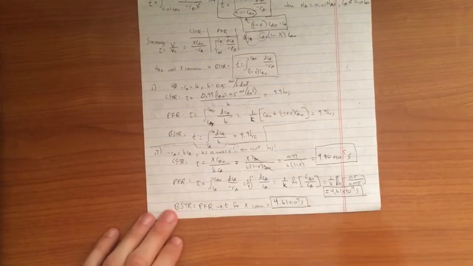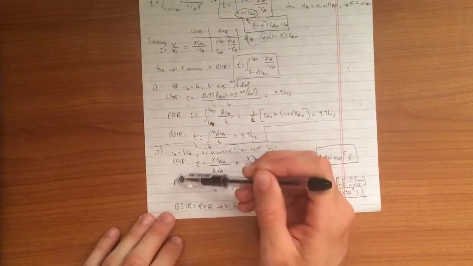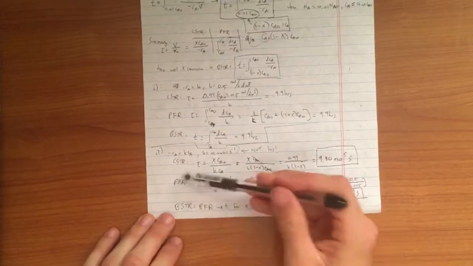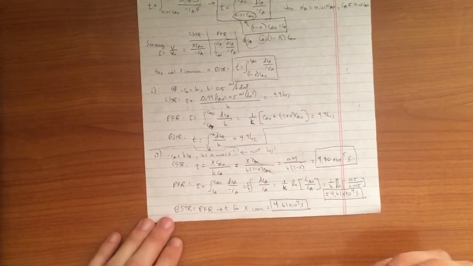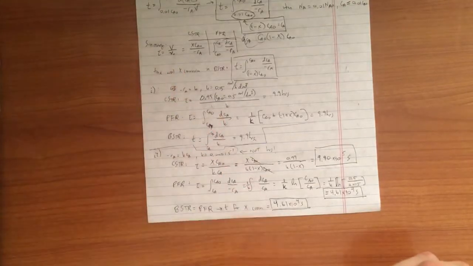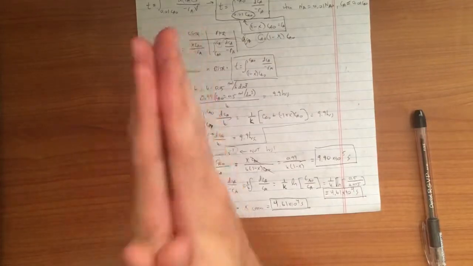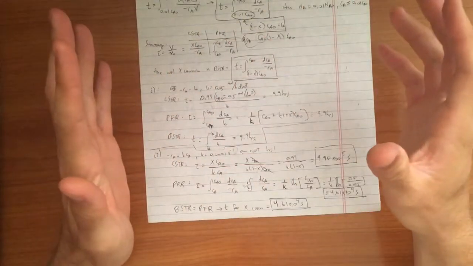Something else interesting we find is that there's a relationship between PFRs and BSTRs. The plug flow reactors and the batch stirred tank reactors have an equivalent residence time. Intuitively, the reason is that you can think of plug flow reactors, as I said, as an infinite series of batch stirred tank reactors.